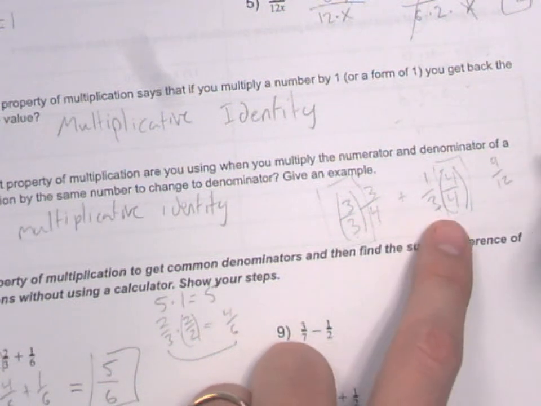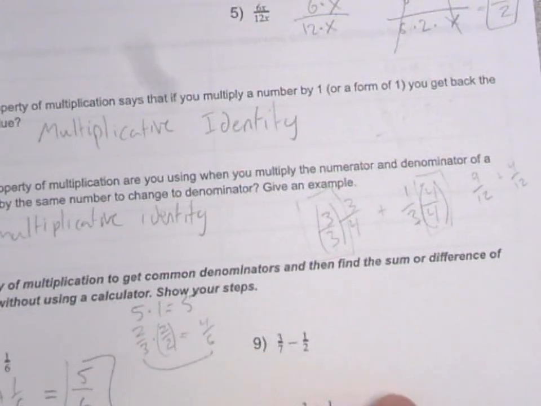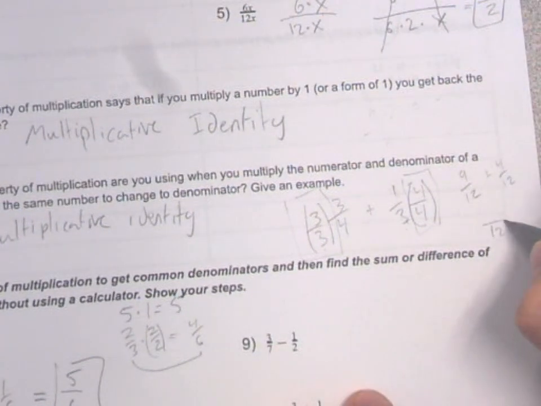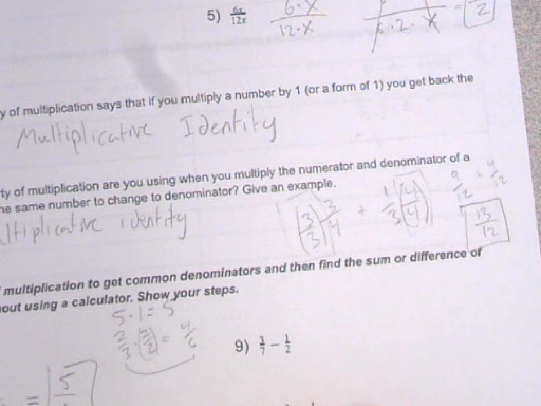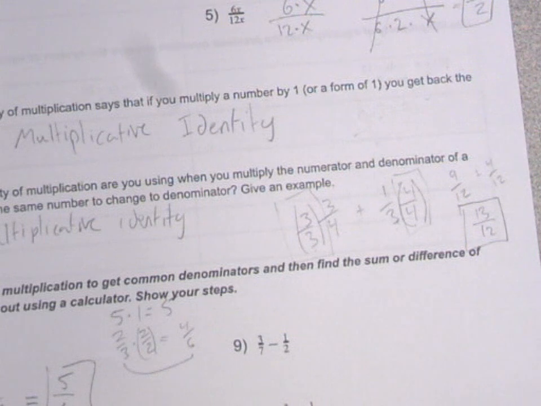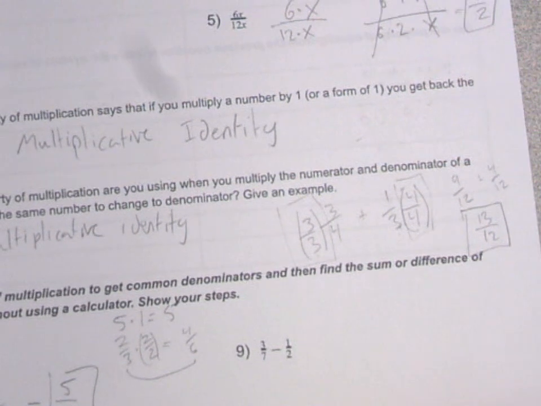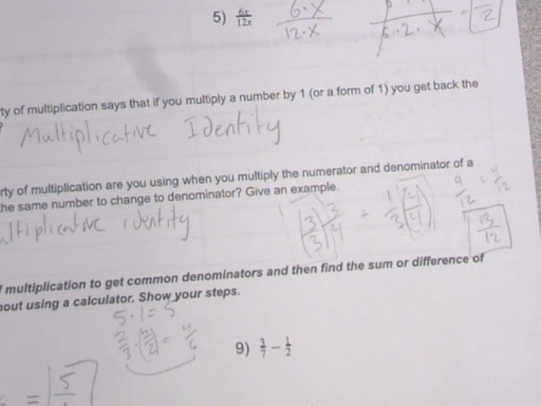9/12 for this guy, plus 4/12 for this guy. When we put those together, we have the common denominator 12, and then 9 plus 4 is 13. And we're going to leave this as an improper fraction. As long as it's simplified, that's good. In algebra, we use simplified improper fractions because mixed numbers, like this would be 1 and 1/12, get really messy when we start having variables involved.